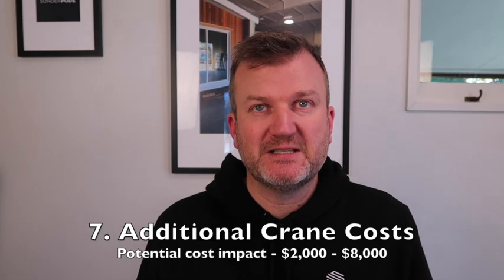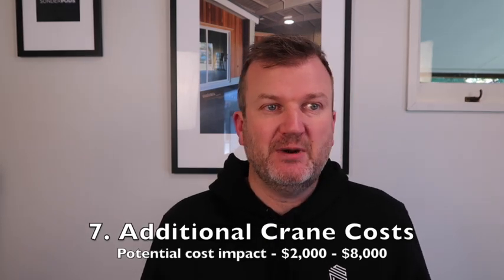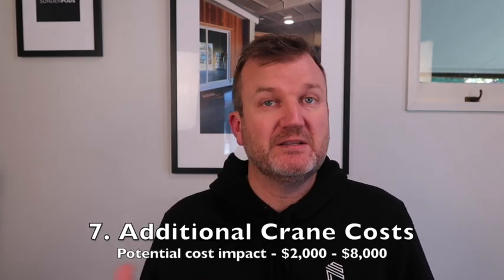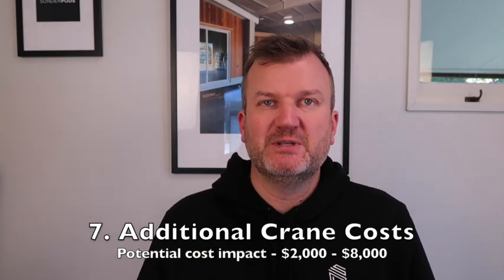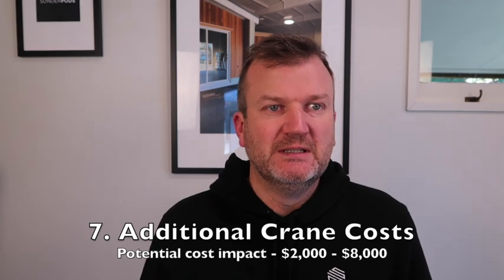At number 7 is another one which, when you ask people, tends to come up as one of the potential risks more often than not. And that is the cost of, well, what are these cranes? Are they really expensive? And yes, cranes are quite expensive, relatively speaking. However, the variance in the cost depending on your particular project is actually fairly small.